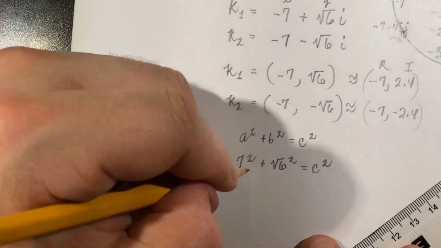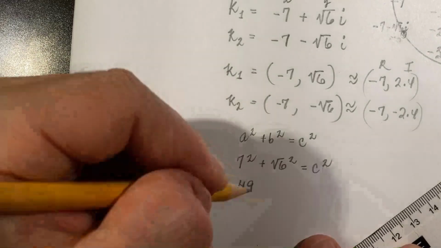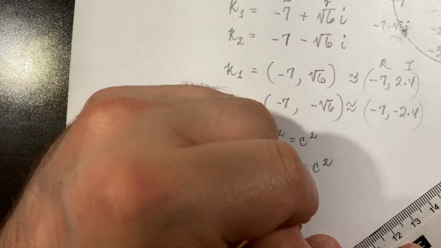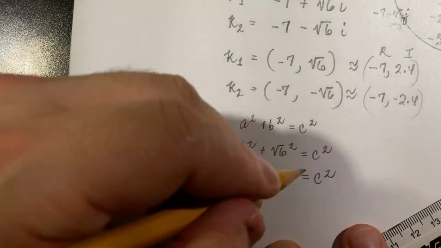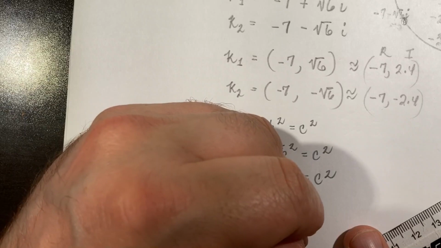Well, 7 squared is 49. The square root of 6 squared is just 6, so it's plus 6 equals C squared. Well, 49 plus 6 is 55. So you have 55 equals C squared.